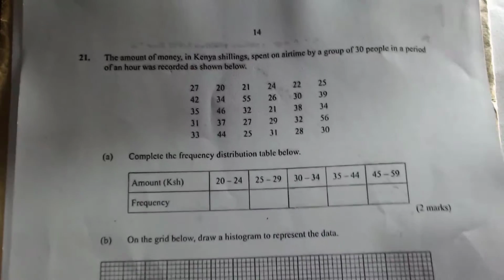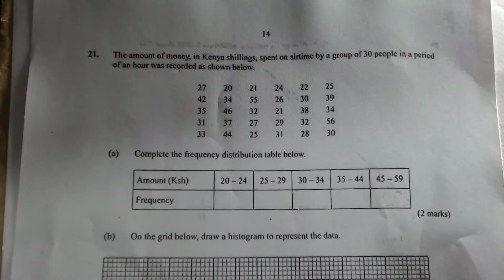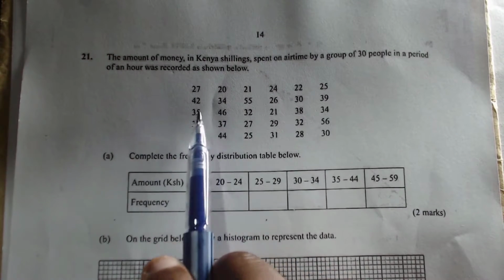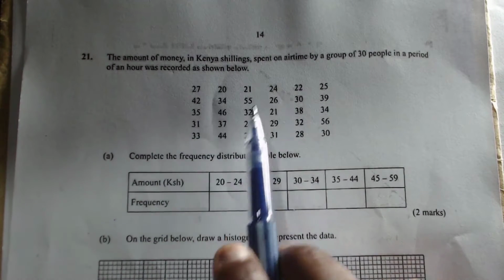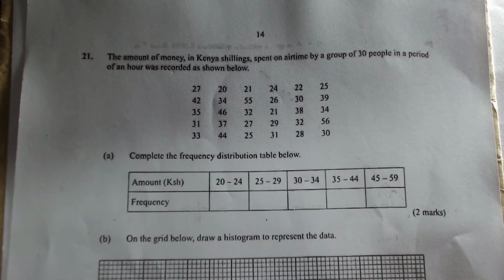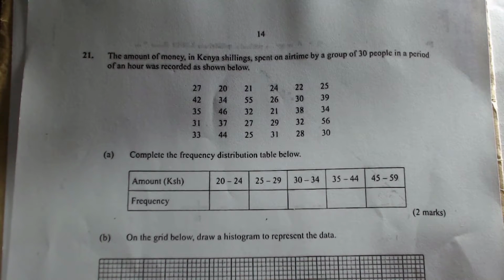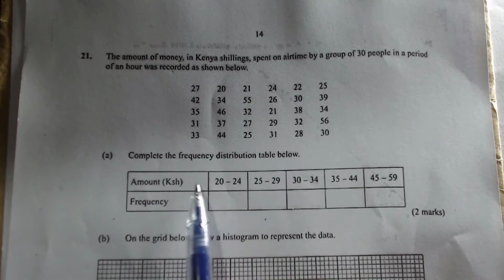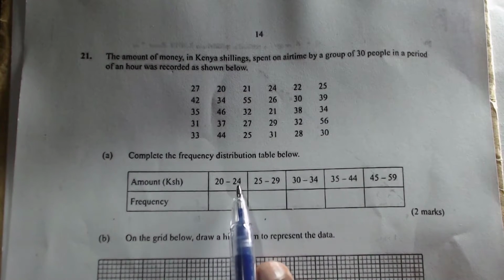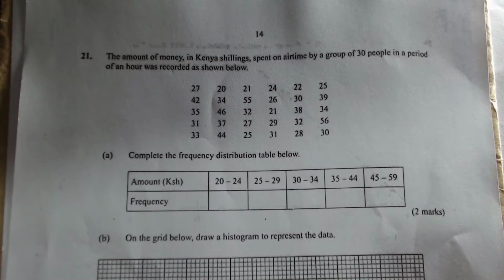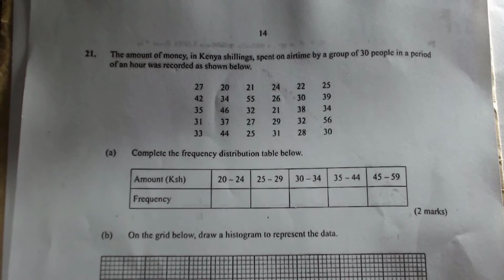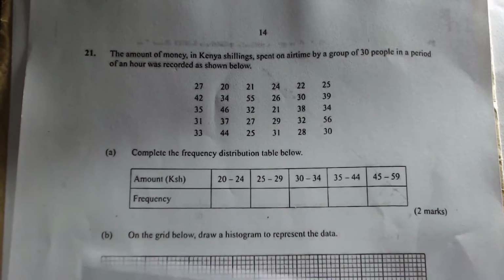So let us go to the first part. In the first part you're given the data there, the amount of money in shillings, and you're supposed to complete the frequency distribution table. The first thing you're going to check is whether the class sizes are uniform. Just take the first one and check whether the first class is uniform. This is how you get the class size.